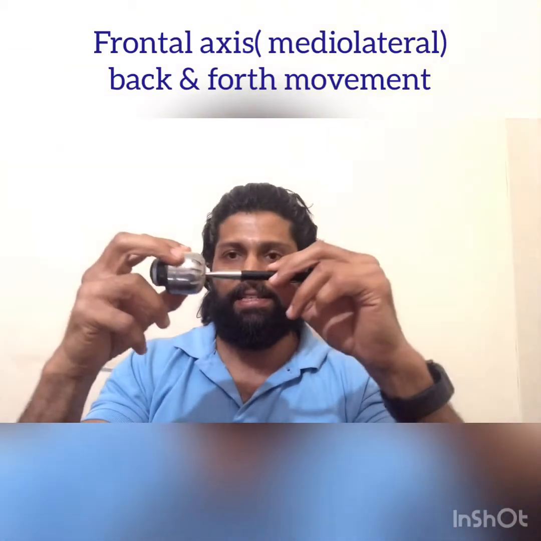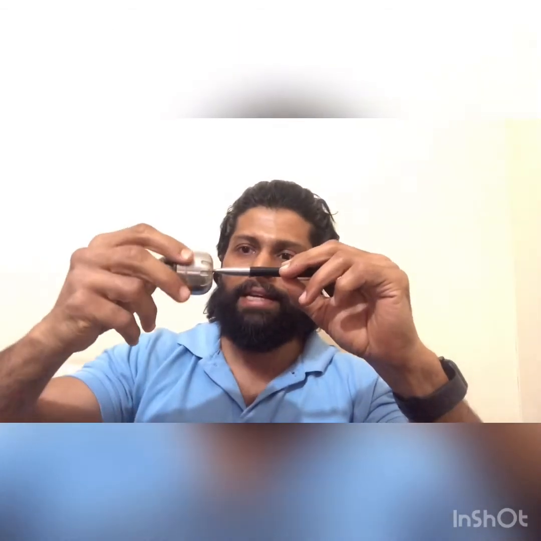Each of the three planes of movement has a corresponding axis around which movement occurs. This axis is always perpendicular to the corresponding plane. The front and back movement that occurs in the sagittal plane rotates or pivots around the frontal axis. So this is the axle and this is rotating forward and backward.